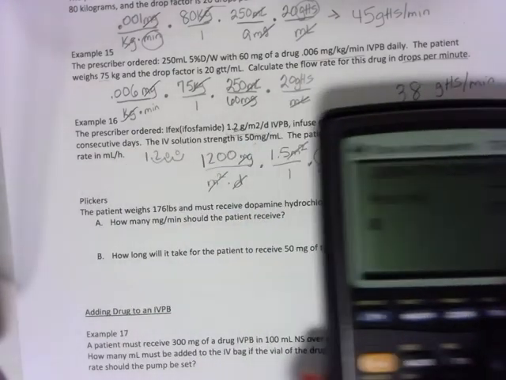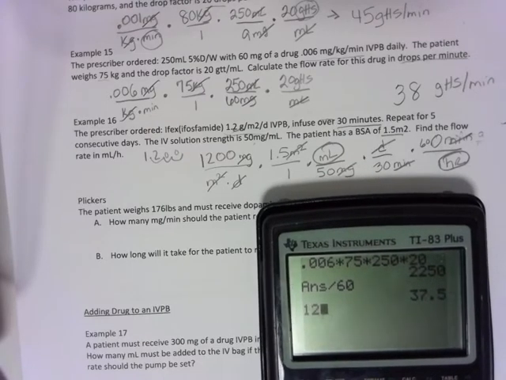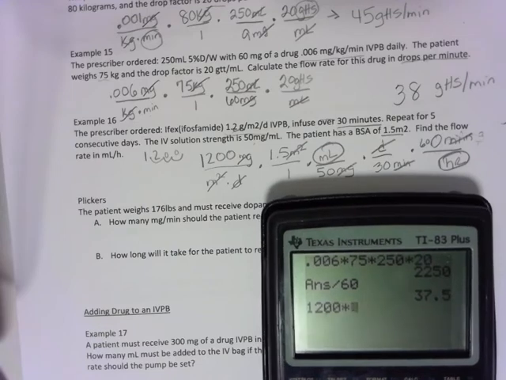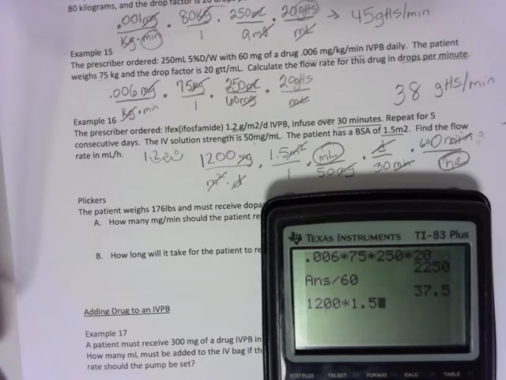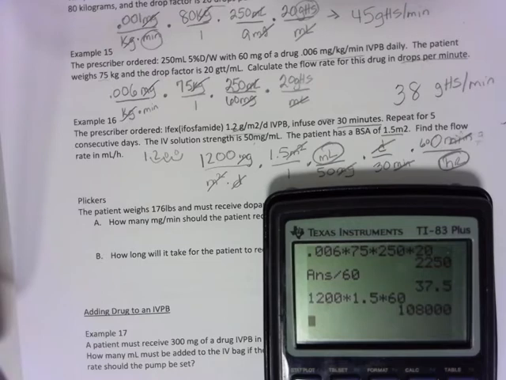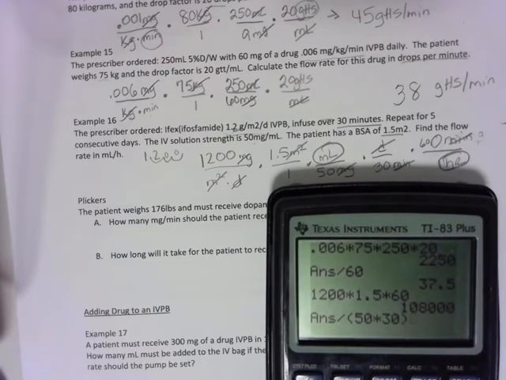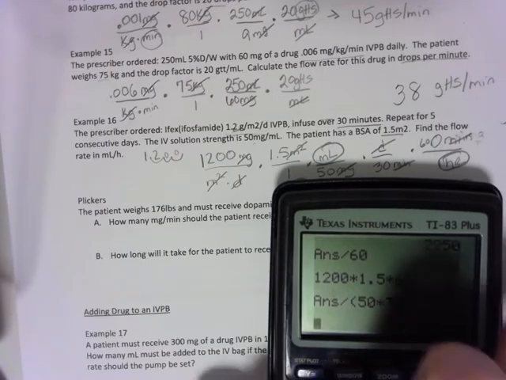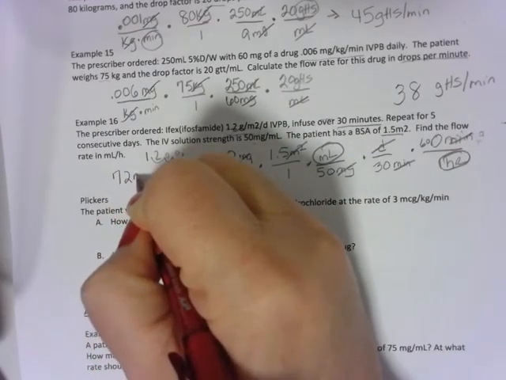So I'm taking my 1200 times 1.5 times 60, and I'm dividing that by 50 times 30, and I need to put that in parentheses, 72. So my answer is 72 mLs per hour.